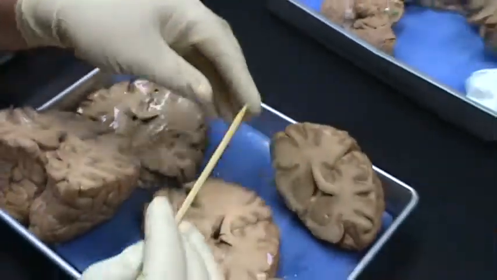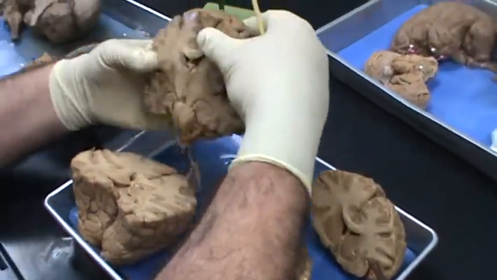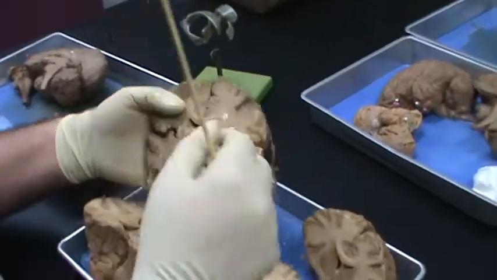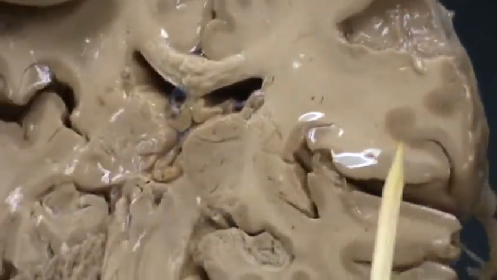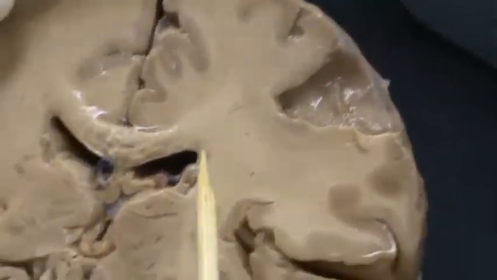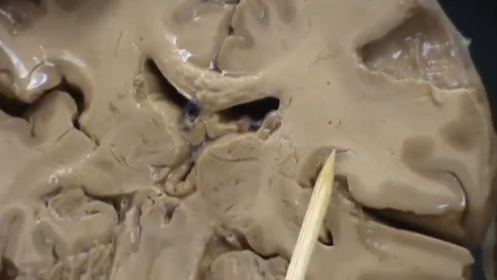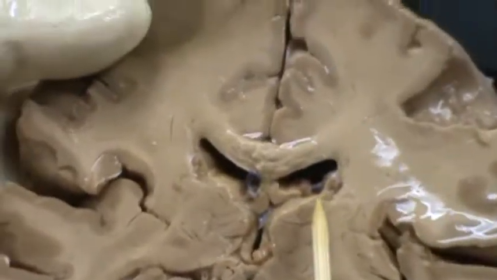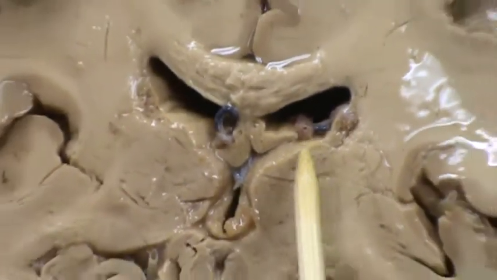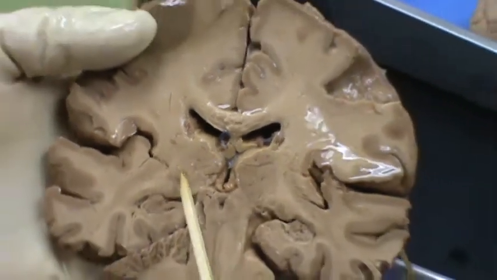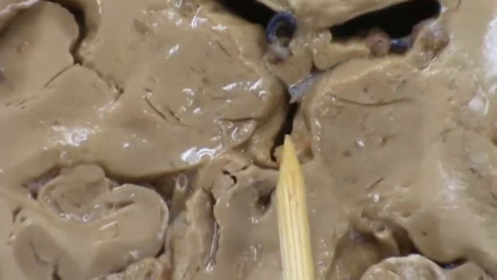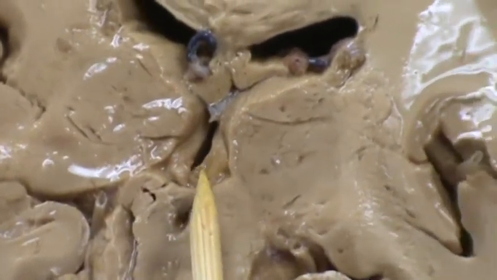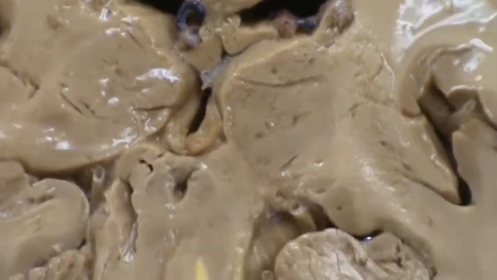Now we're going to go a little bit back, and here is the next set of the section that we need to study. Again, we are going back to the back of the thalamus. This becomes the pulvinar. This is still the third ventricle right here. This part right here is part of the habenular nucleus.